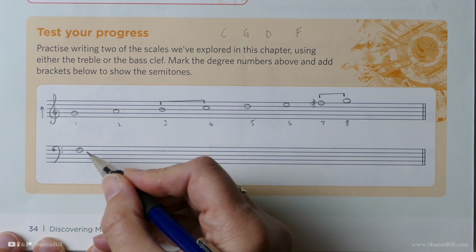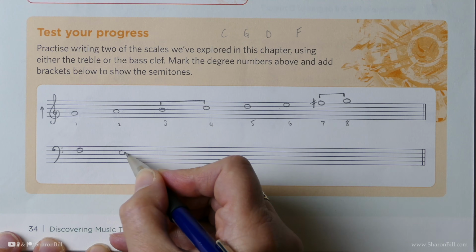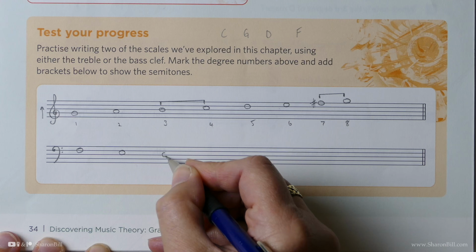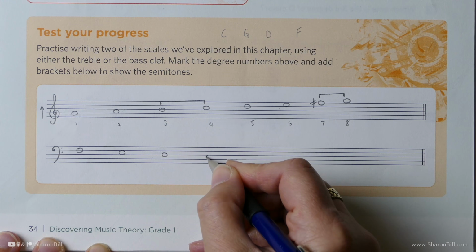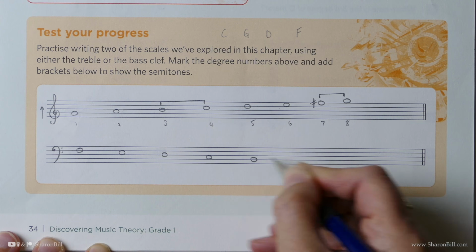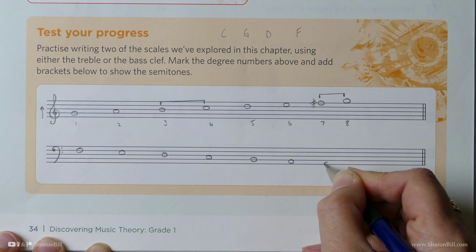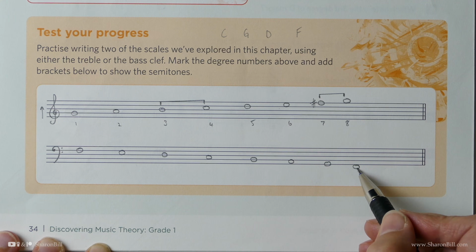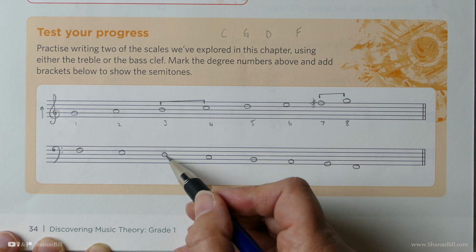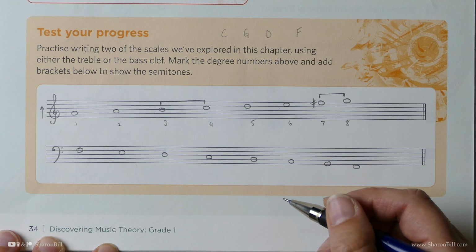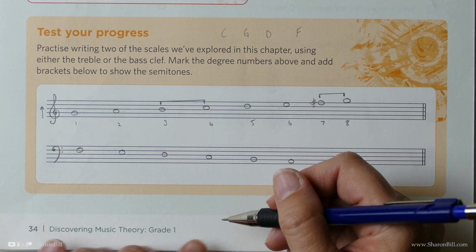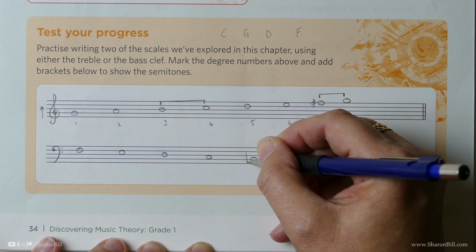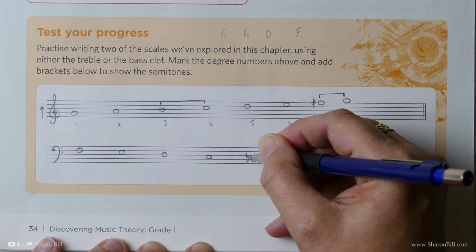And I'm going to come down in steps, so line, space, line, space, line, space, line, space. That's my octave, and I've ended on F: F, G, A, B, C, D, E, F. Not quite correct yet because F major requires a B flat, so F, G, A, B flat. The flat sign comes before the note. We need to know in advance.